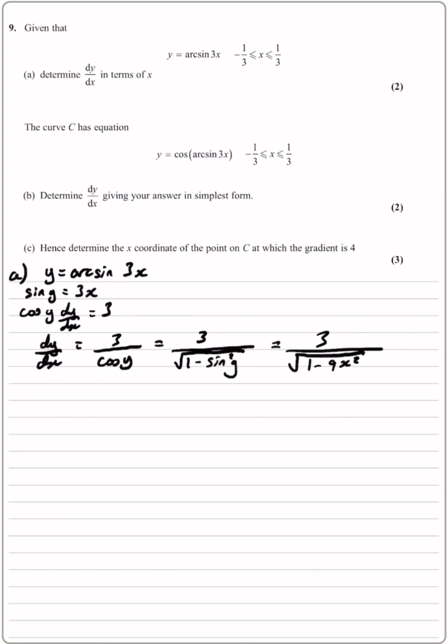For part B, we're going to differentiate using the chain rule. So we differentiate the inside. Well, the inside of this function is arc sine of 3x, which we've just differentiated. So to find dy by dx, we are going to get the differential of the inside.